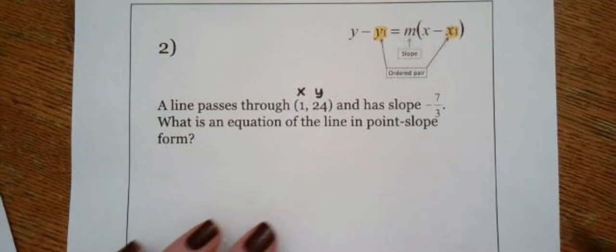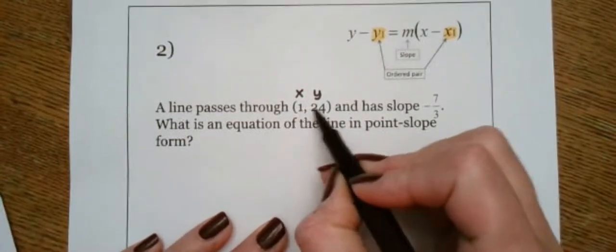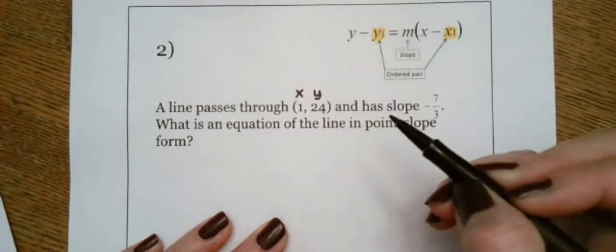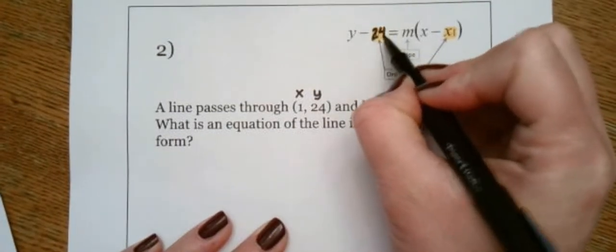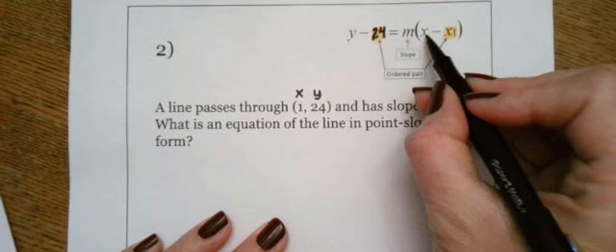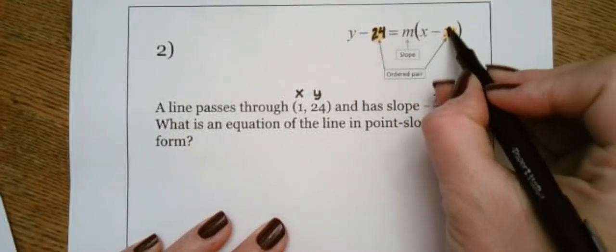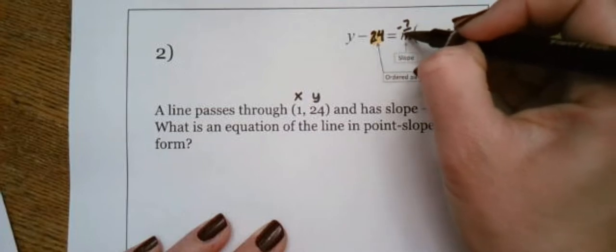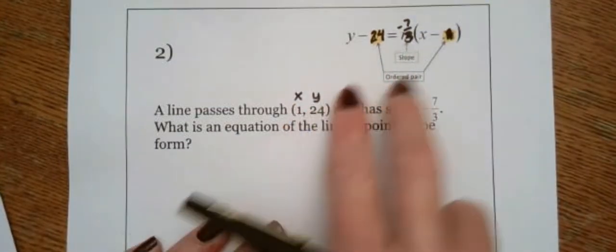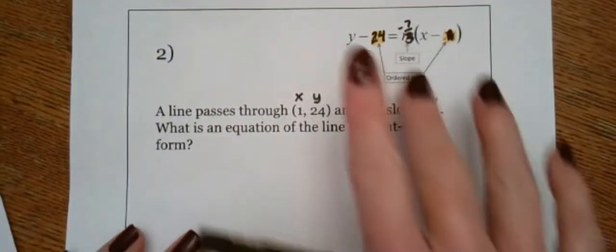All right, so literally all we're going to do is plug in these coordinates right up here into the form. So we have y minus the y coordinate. That y coordinate is 24. And then x, right here, x minus the x coordinate. We're literally just plugging it in. And then all we have to do here is put the slope, which is negative 7/3. You see that? You're just taking it and plopping it right in there. So easy. Well, I'm going to rewrite it here.